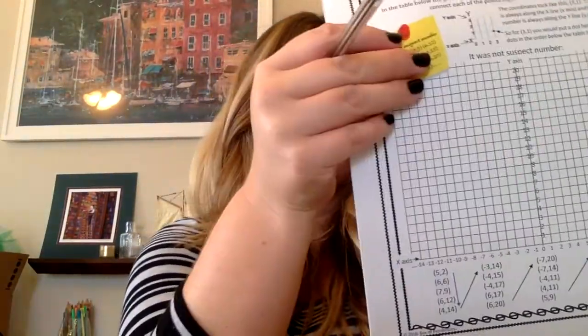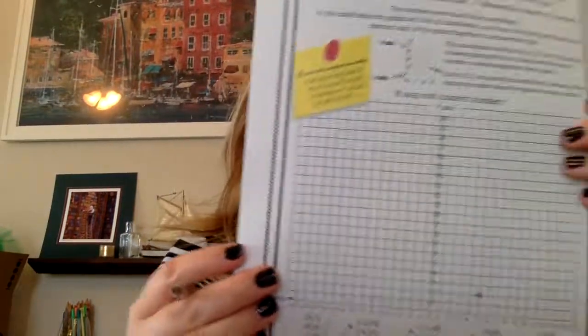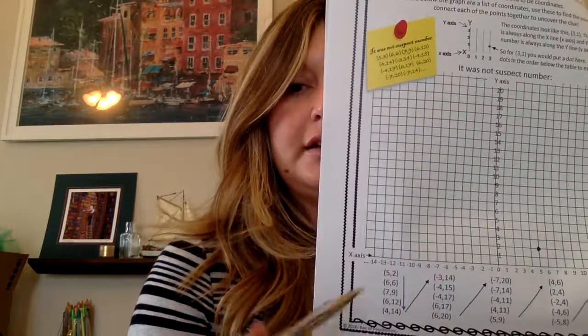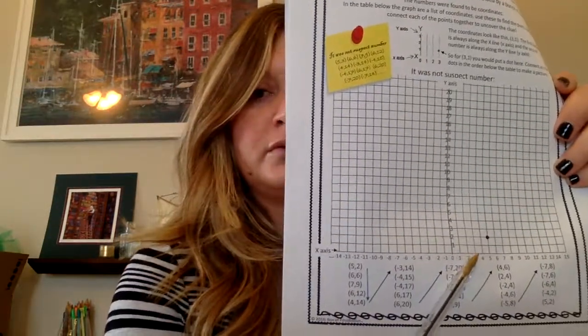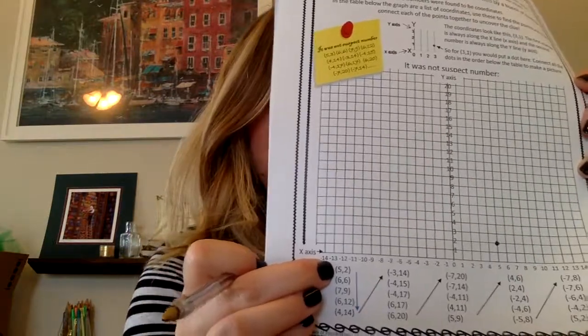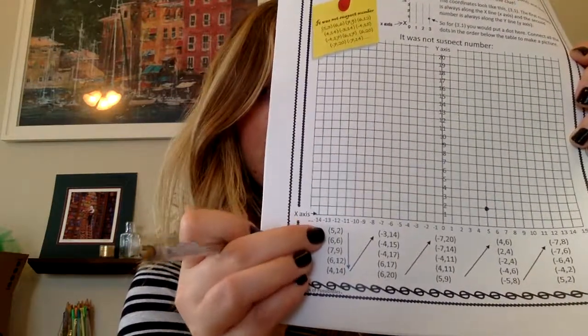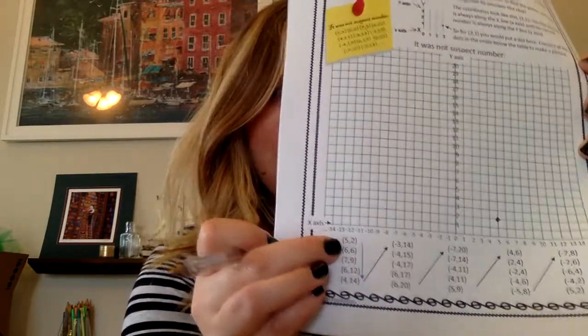So I'm going to do it off the screen. Over to 5, up to 2. And I just put a little black dot. I went along the bottom to the 5, up to 2, put a dot. Now, if you look over here, it says to do 5, 2, and then you go to 6, 6.